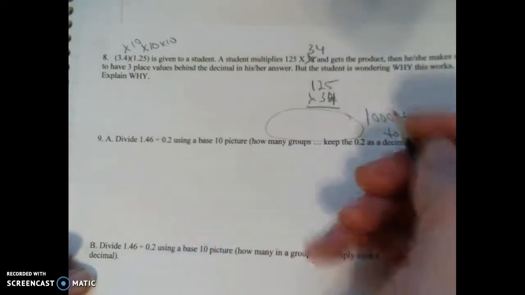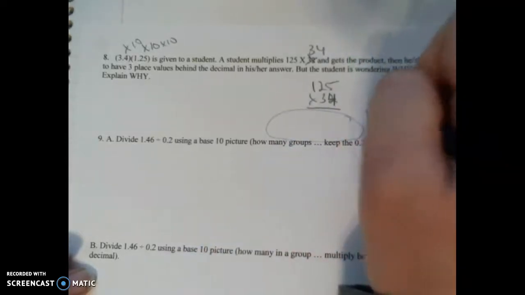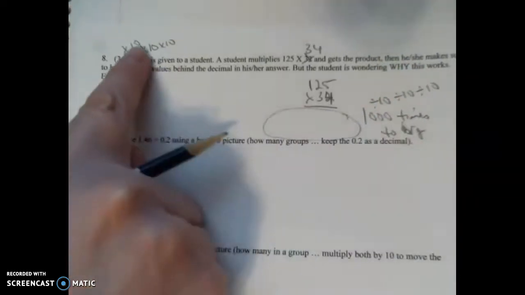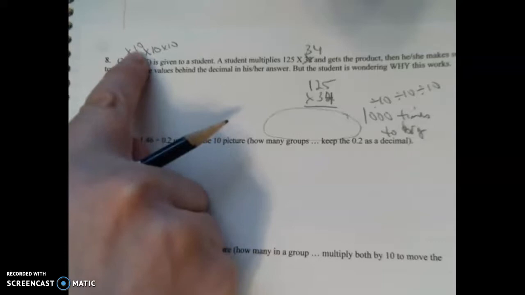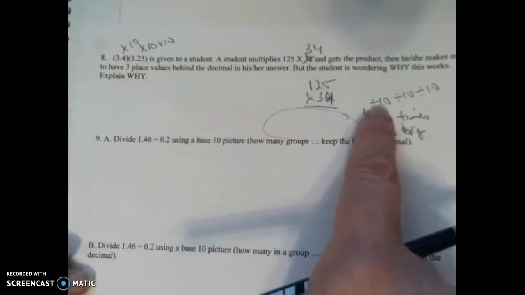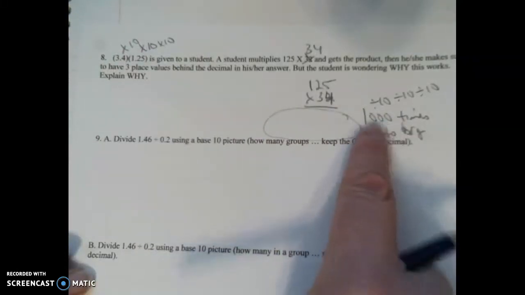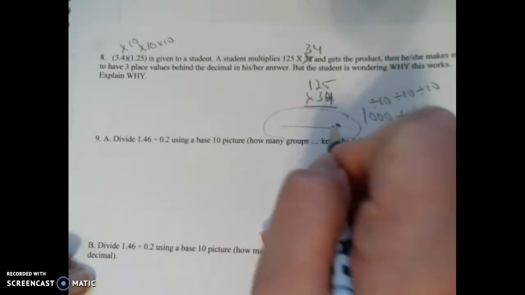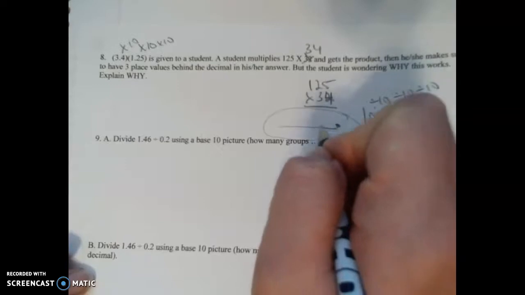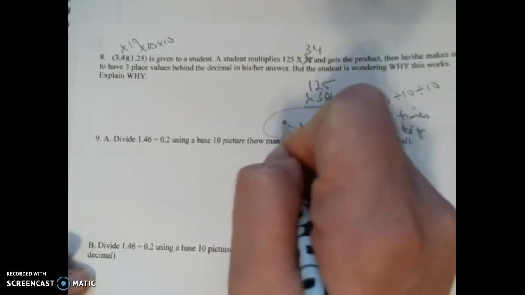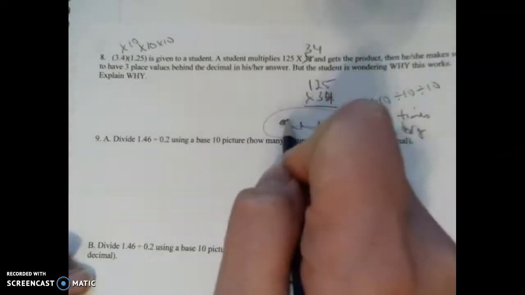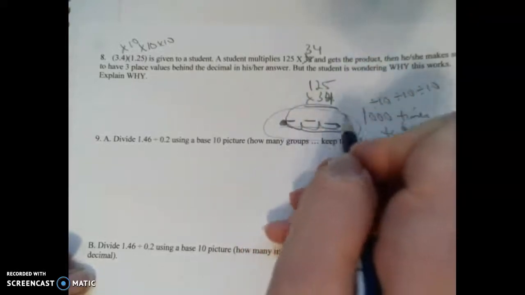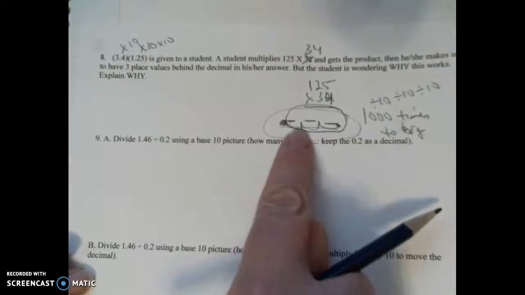So when they're done, they're basically going to have to divide by 10 3 times to compensate for the fact that they multiplied by 10 3 times. Or divide by 1,000. So that makes sense then that if they get some whole number here, then if you move the decimal 1, 2, 3, okay, so I'm going to divide by 10 3 times, there's going to have to be 3 place values behind the decimal.